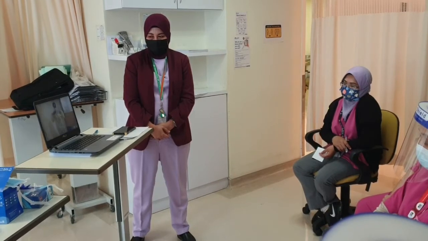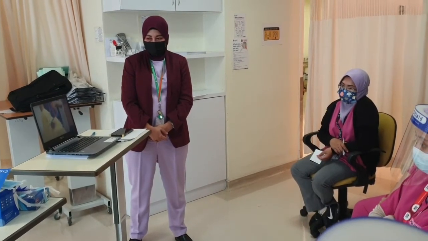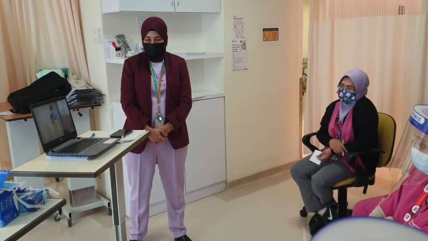Remove your gown by first opening at the neck and then at the waist. From the back of the neck, take the gown and slowly pull it out and away from you. Ensure you are only touching the inside of the gown as you roll it into a ball and then throw it into the garbage.